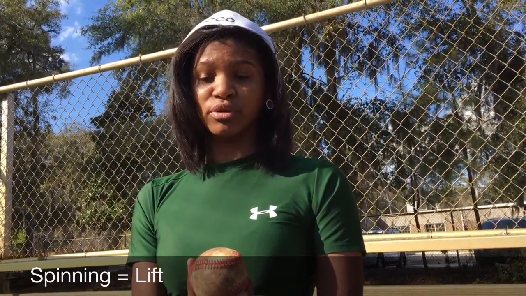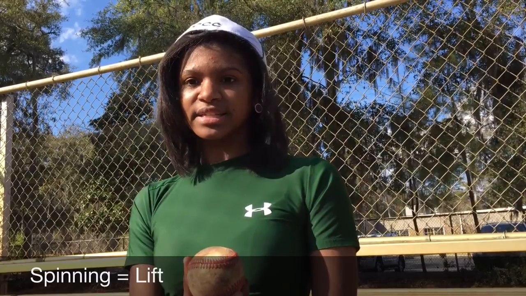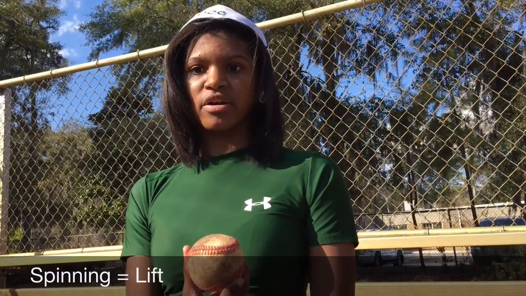A baseball will spin when it is hit or thrown by a bat. This spinning is caused by the Bernoulli effect, which is lift. Spinning causes more pressure on one side of the ball than the other, thus you get lift.